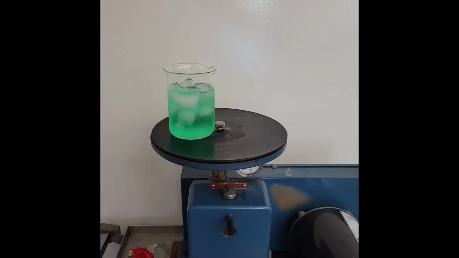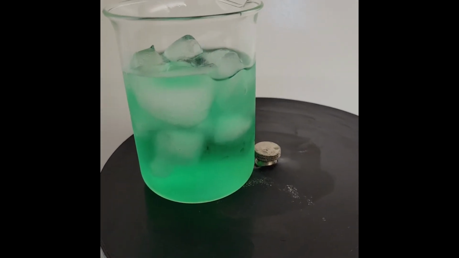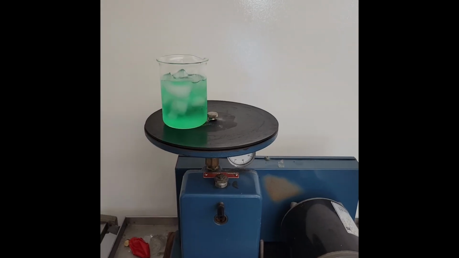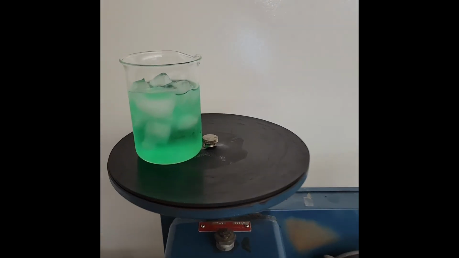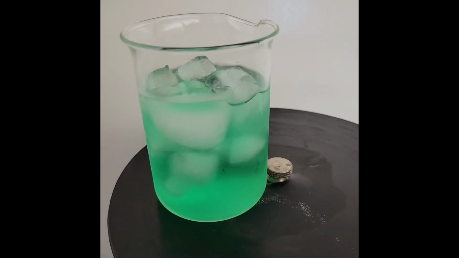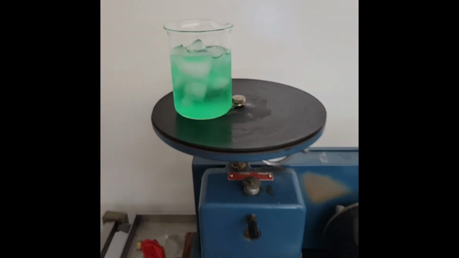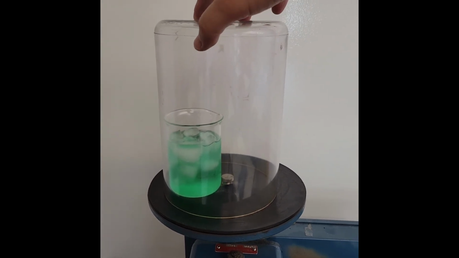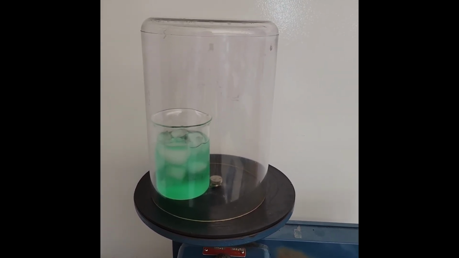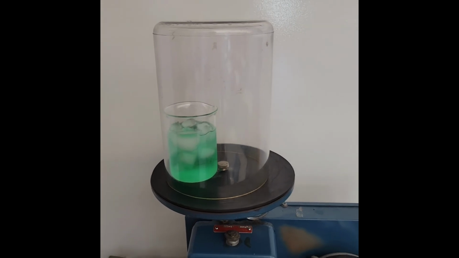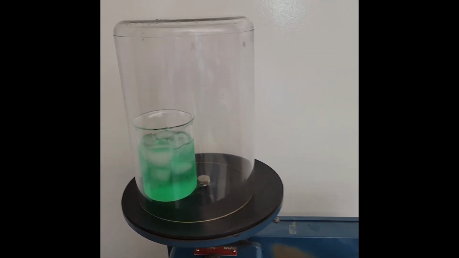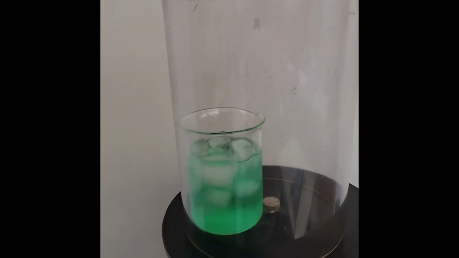In this phenomenon, we're going to show you ice water boiling by taking you close to the triple point of water. We have a beaker of water. Add a few drops of green food coloring, just so we can see better. This is a vacuum pump. I have it covered with this jar, and we're going to pump the air out of this, try to create a low pressure environment in that jar. Let's see what happens.